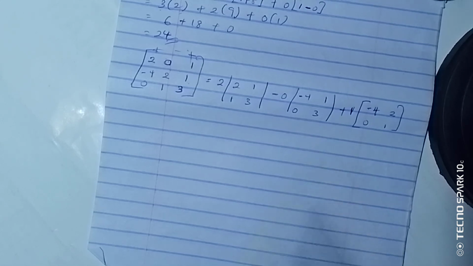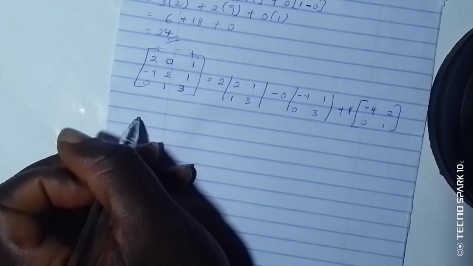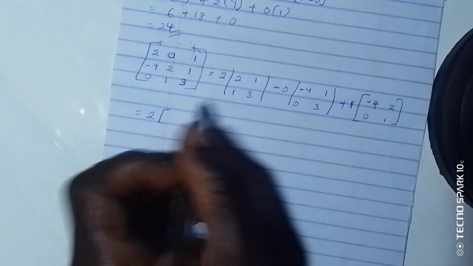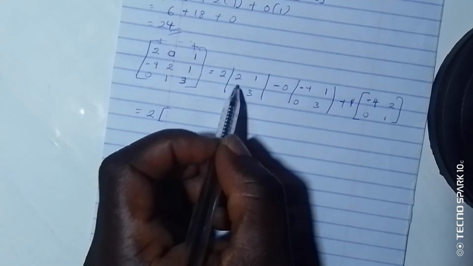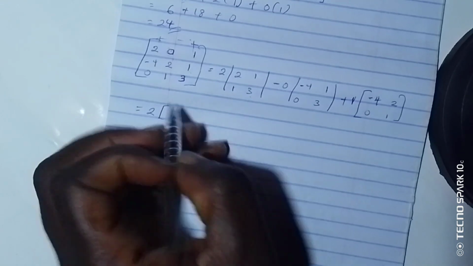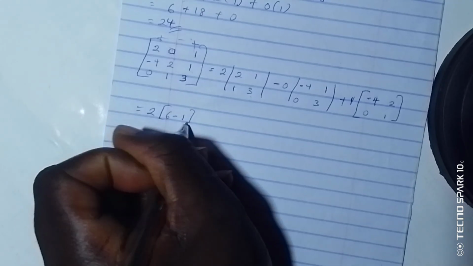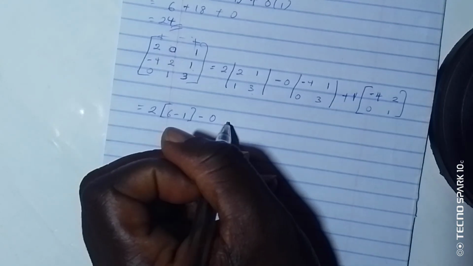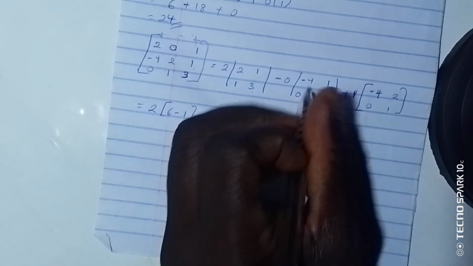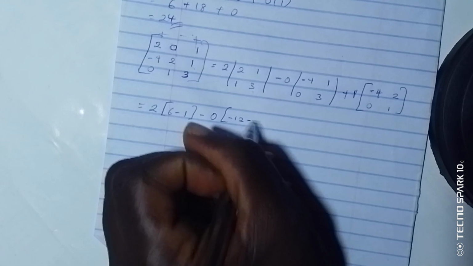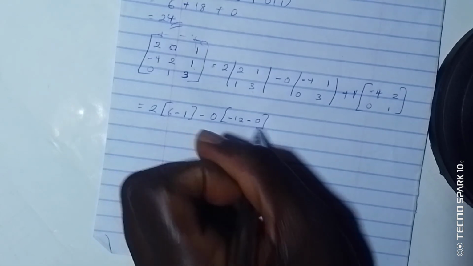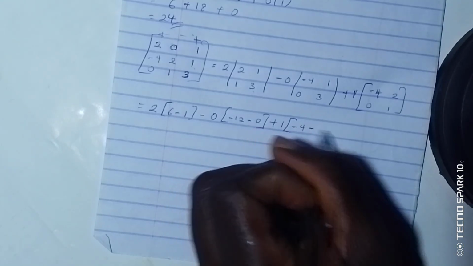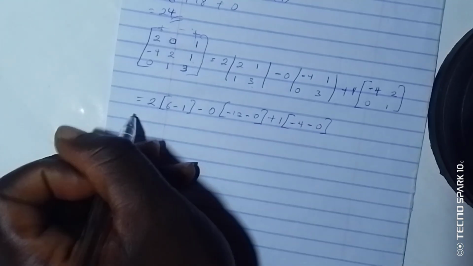Alright, so from here you would proceed. We have 2. I've taught the 2 by 2 determinant several times, so this time around I'm going very fast with it. 6 minus 1: 2 times 3 gave me the 6, so 6 minus 1 times 1, which gave me 1. Minus 0, 1 times 1 gave me the 1. Then for this, minus 4 times 3 is minus 12, minus 0 times 1 gives me 0. And plus 1, minus 4 times 1 is minus 4, then minus 0 times 2, which is 0. So it's going to be very fast.